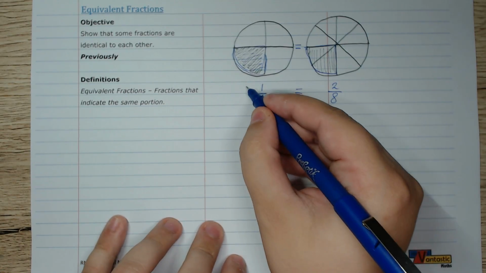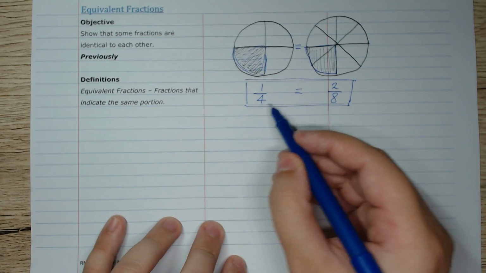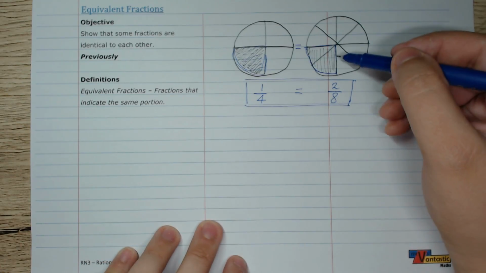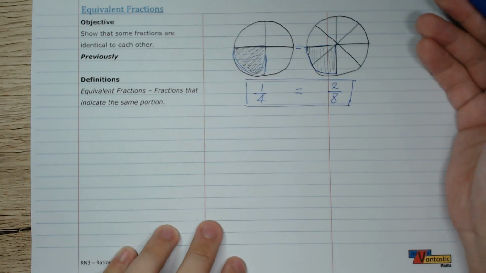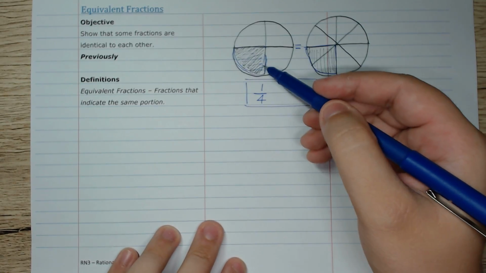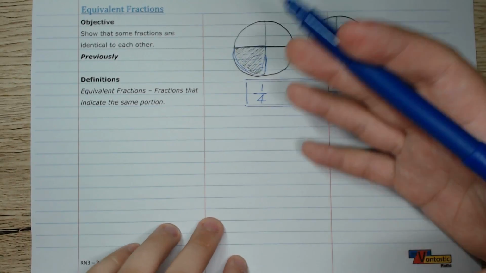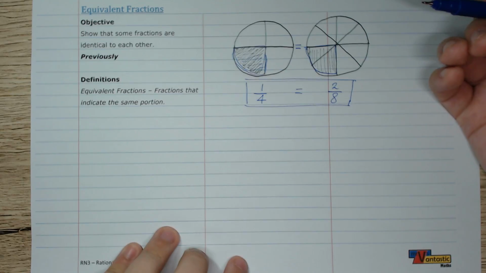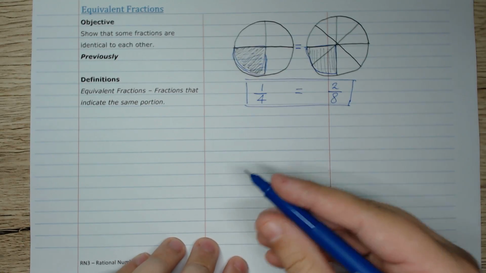We call these equivalent fractions. So even though they're different fractions, they indicate equivalent portions, portions that are equivalent to each other. Not exactly the same. This is one whole piece of pie, and these are 2 pieces of pie, but they're equivalent to each other because they're the same amount of pie. So we call these equivalent fractions, and we can get them quite easily.